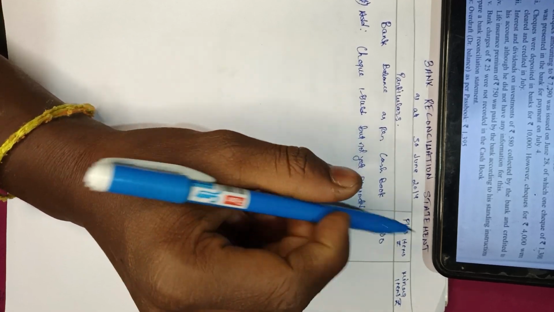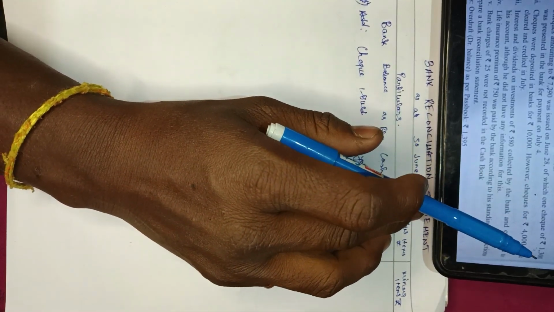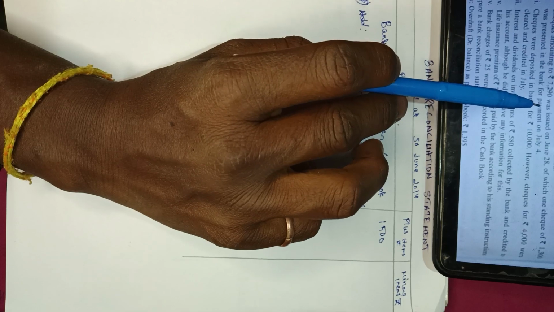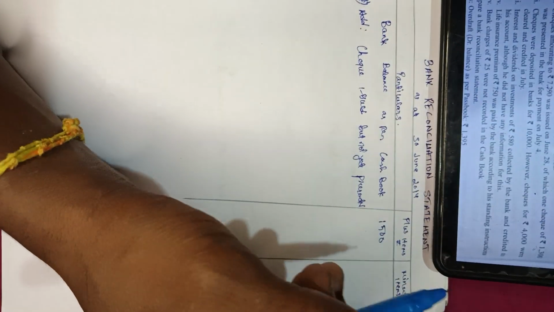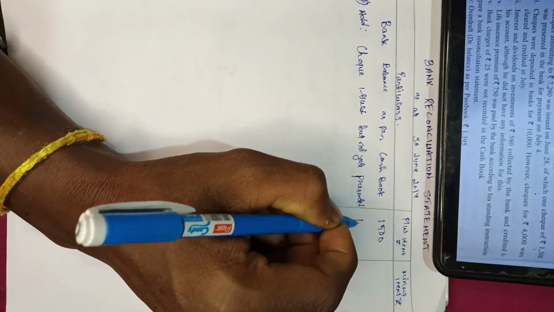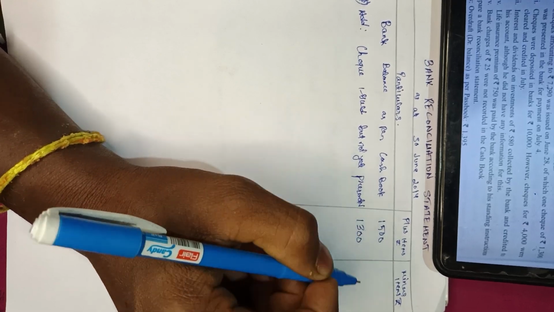Why do we write this? Because this 1300 is the amount that has been presented in the bank for payment, right? So we will write 1300 here.